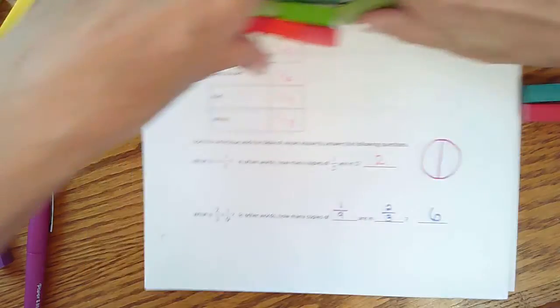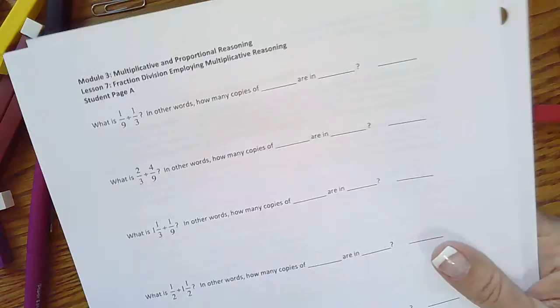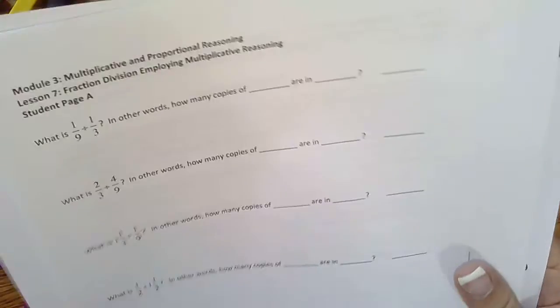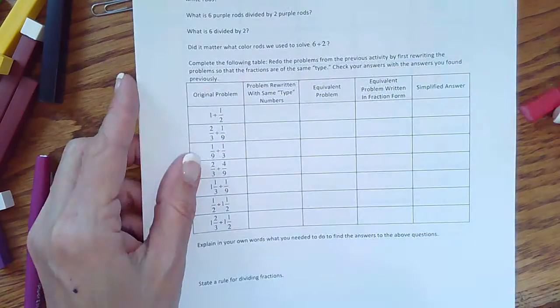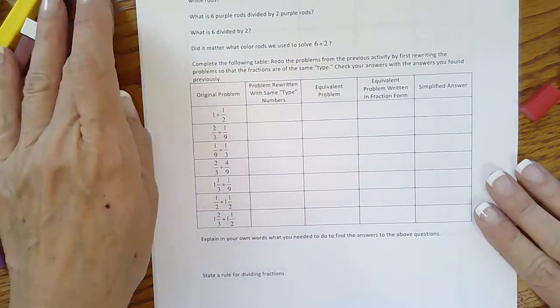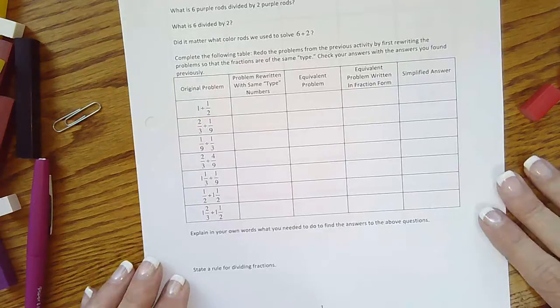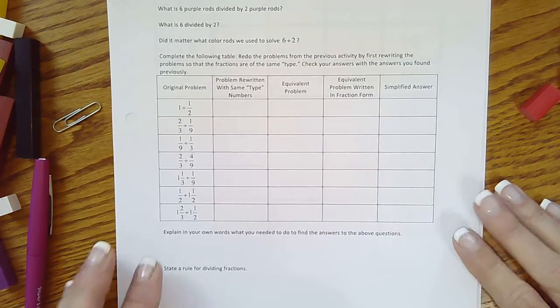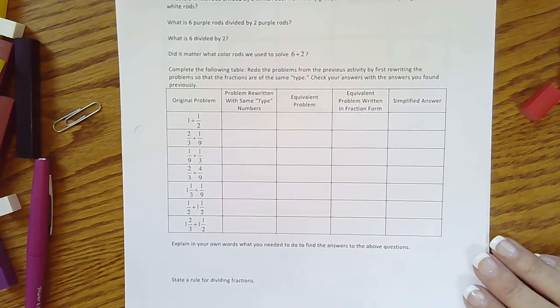Okay, so like I said, we're going to skip page 2. So let's go ahead and move to the next page where we learn about the algorithm. I'm actually going to teach you 3 different ways to divide on this.